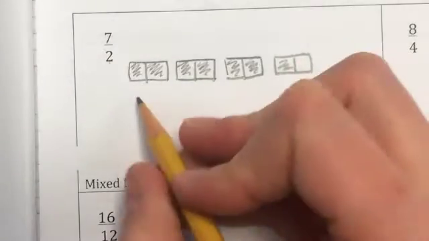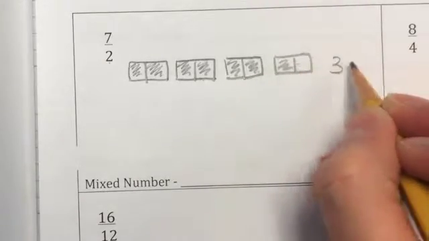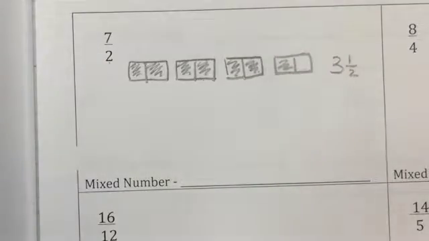One way that students can see this is I can see I have 1, 2, 3 wholes, and then I have 1 half.